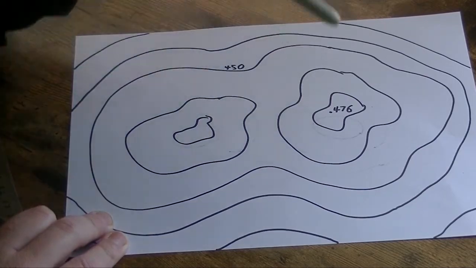All right, so just make sure you understand your elevations and what each of the contour lines mean. It can get quite difficult, especially in mountainous areas. You need to be very careful.